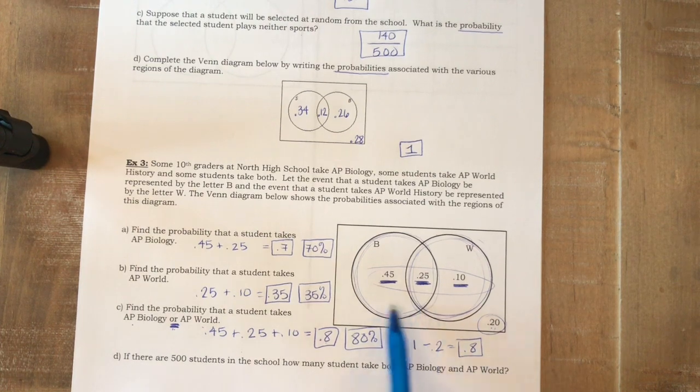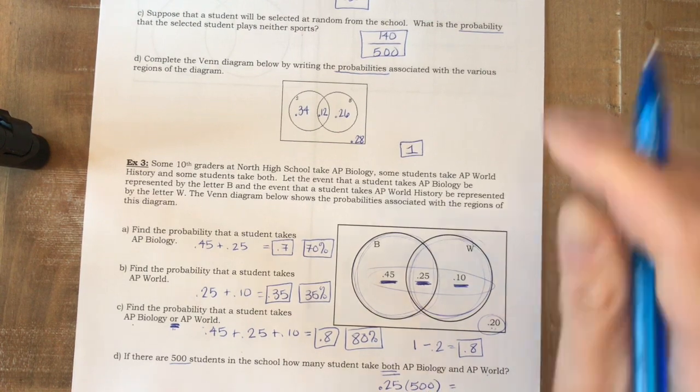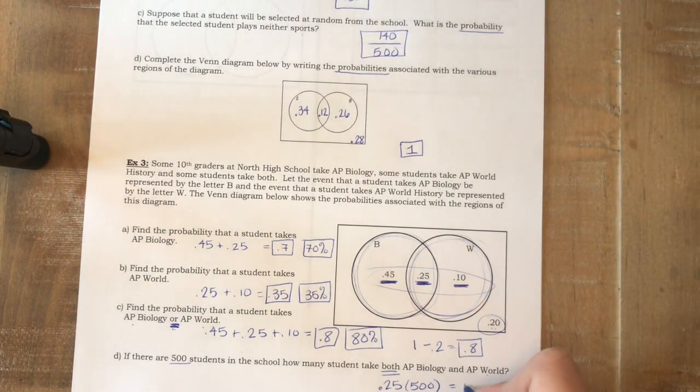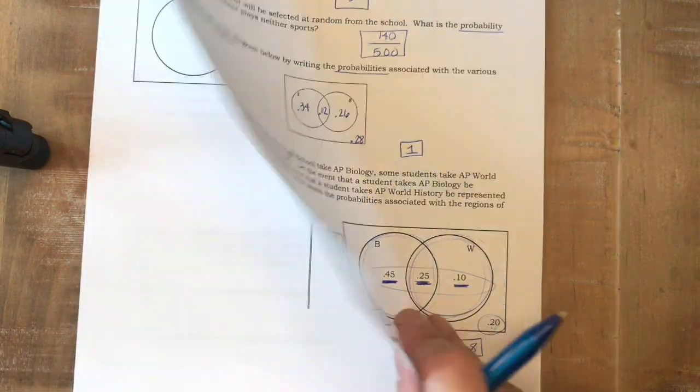So now this is just probability, so I don't know how many students that is, but if they now tell me that there's 500 students in the school, how many students take both AP Biology and AP World? So the both is that 0.25, and if I multiply it by how many students there are, then I can figure out that there's 125 students that are taking both courses. Okay? All right.